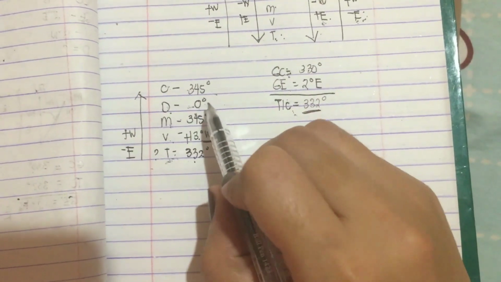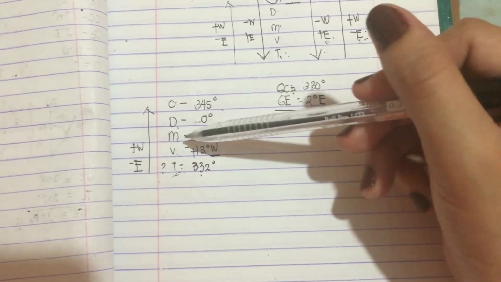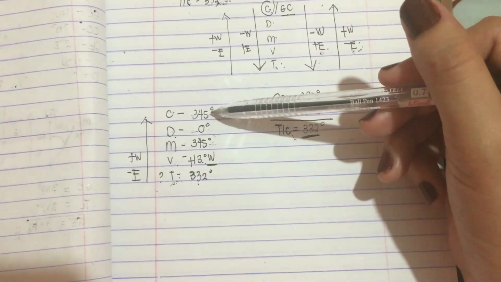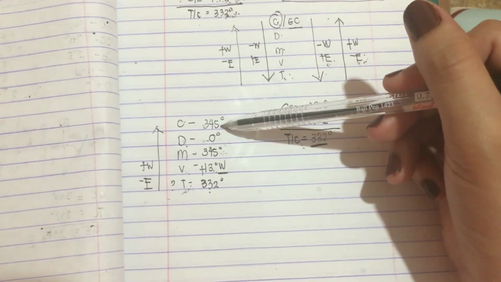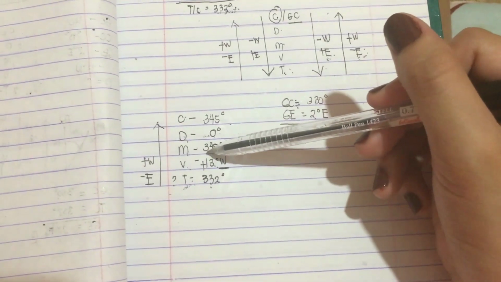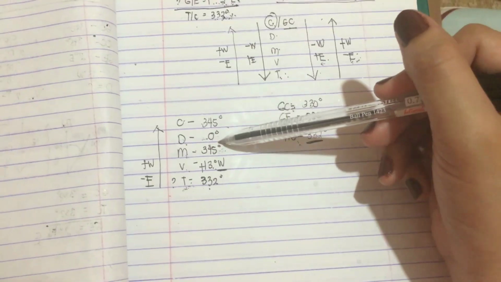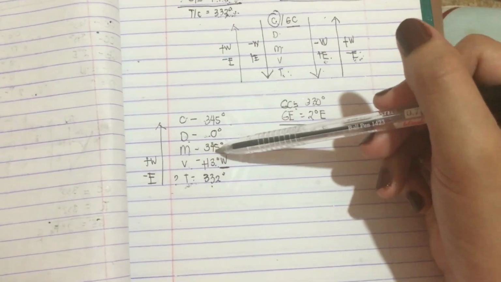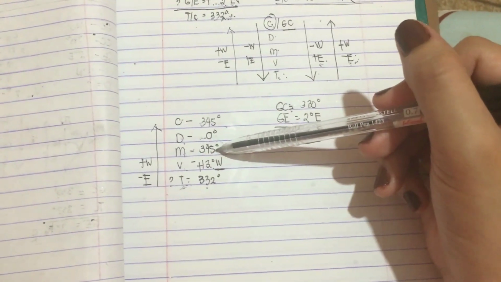How did we come up with a 0 deviation? As you can see, the compass north and the magnetic north are the same. If you add 0 to 345, the magnetic north will be 345. And if you subtract 0 from 345, it will still be 345 degrees.